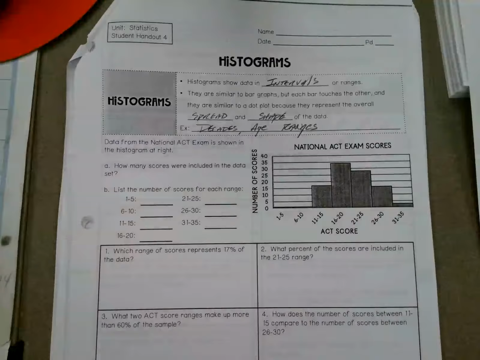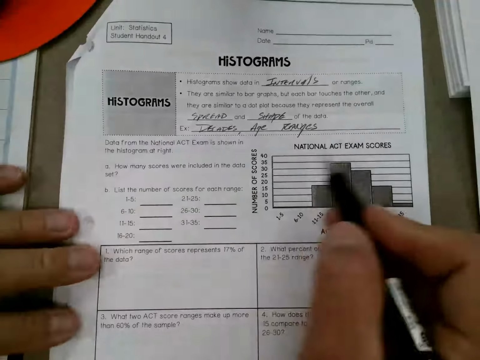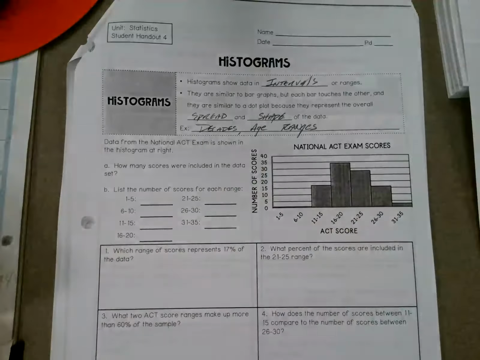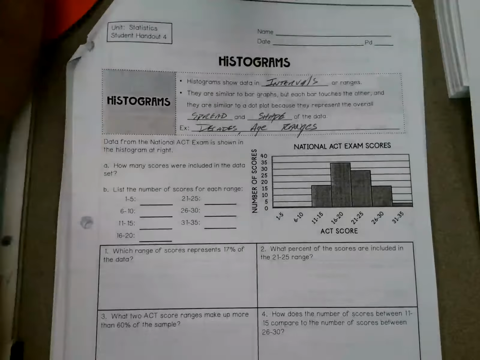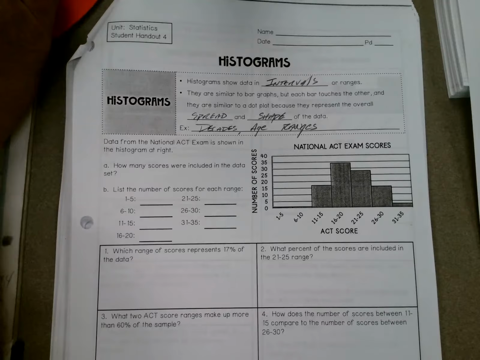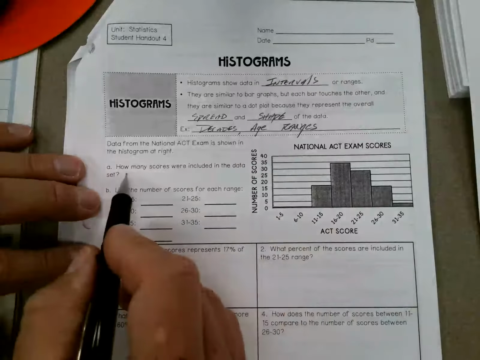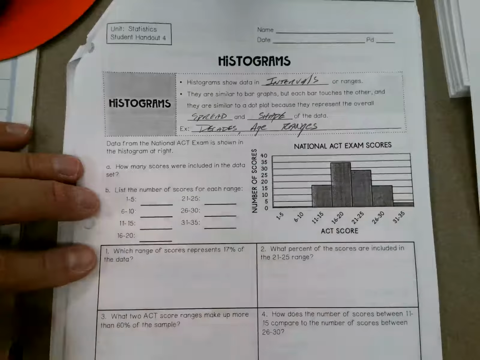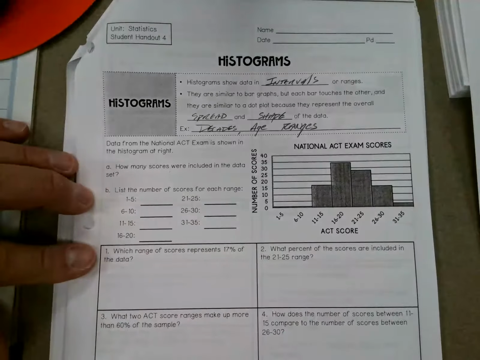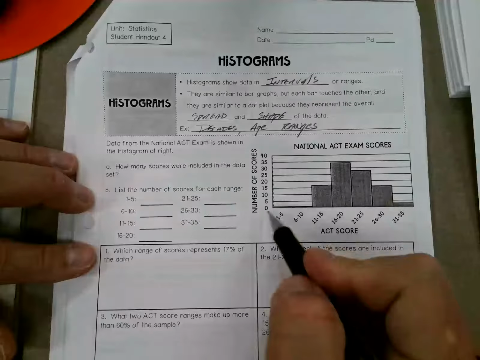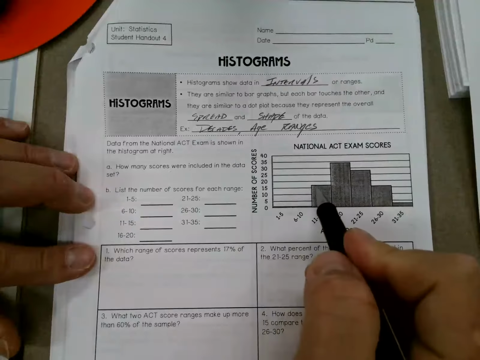Okay, all right. So let's take a look at the National ACT exam scores. I'm not sure what the ACT exam is, but I don't think that really matters. So let's go. We're going to use this histogram to answer these questions. How many scores were included in the data set? So what we would do is not count these numbers. We would count these intervals.